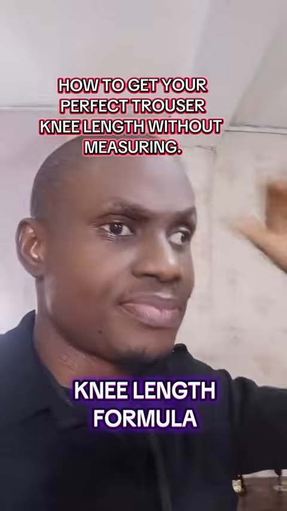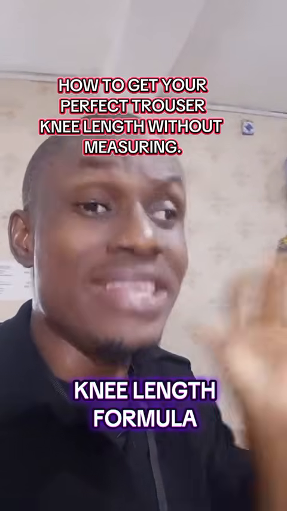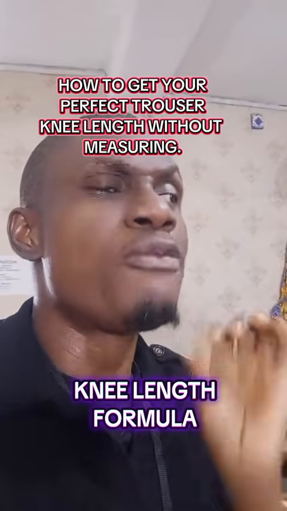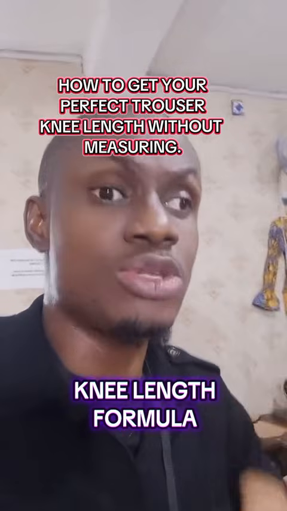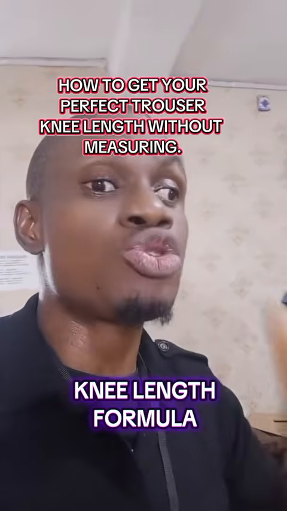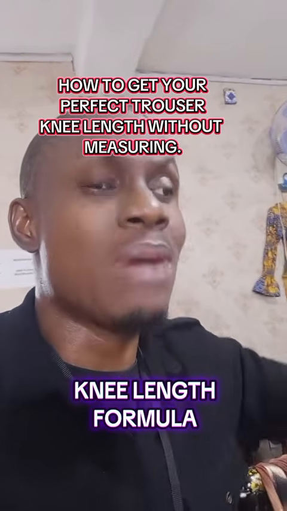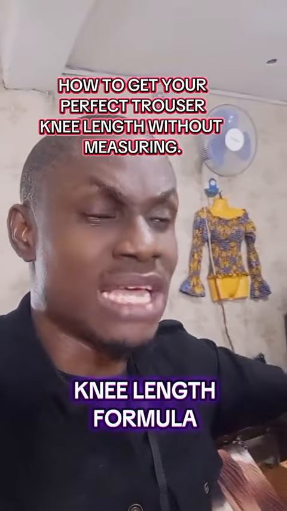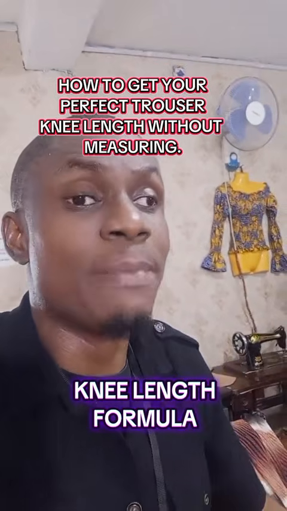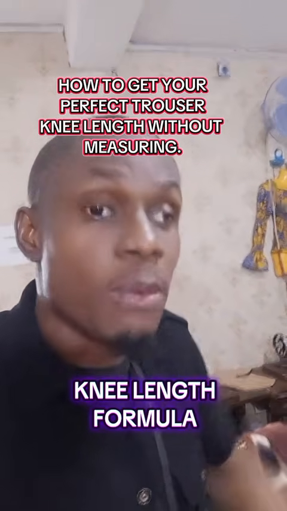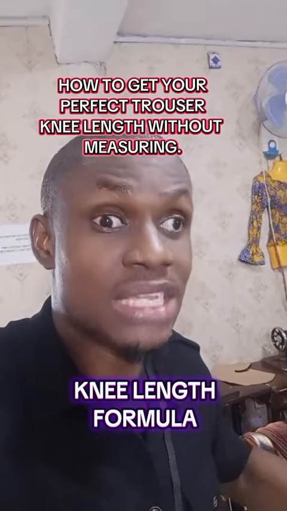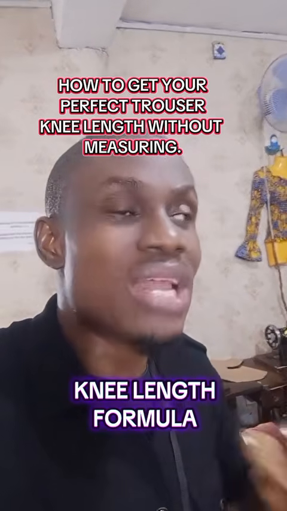Now, let's go. To get your knee length, there is this simple formula. But before we go on with this formula, there's something I need to explain to you. There are two structures when it comes to the anatomy of a human being. Starting from the waist down to the ankle of the person, which is the normal trouser length, if you're making trousers, they are different.